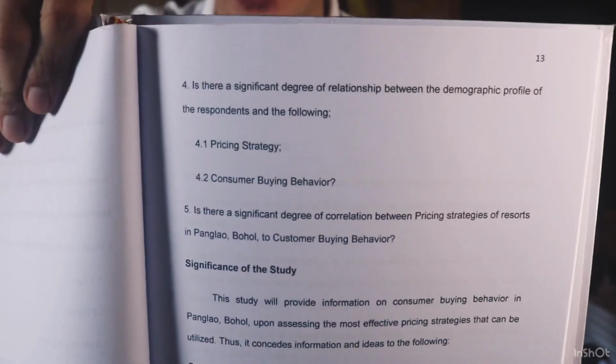Of course, we have our own standards that we follow. And on the fourth, they stated here: is there a significant degree of relationship between the demographic profile of the respondents and the following: pricing strategy and consumer buying behavior? So is there a relationship on the demographic, on the first SOP that they have, towards the buying behavior, towards the pricing strategy and the buying behavior.